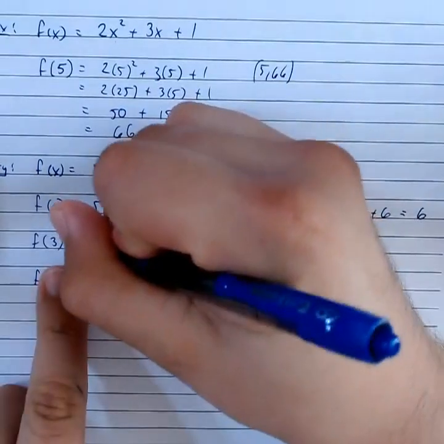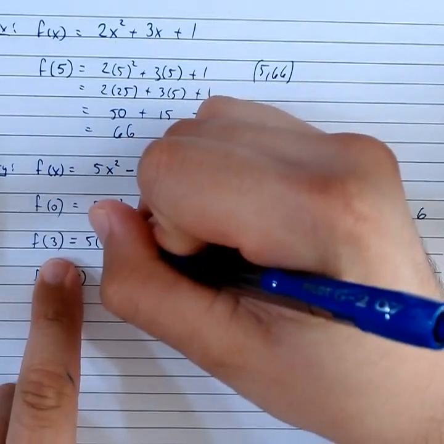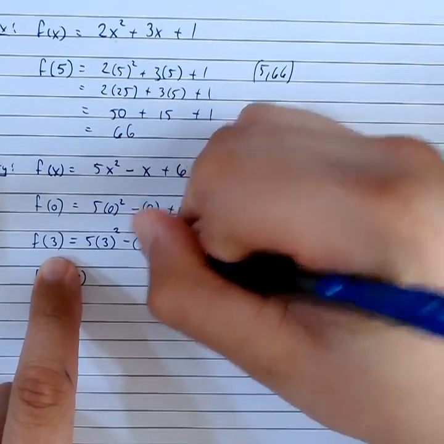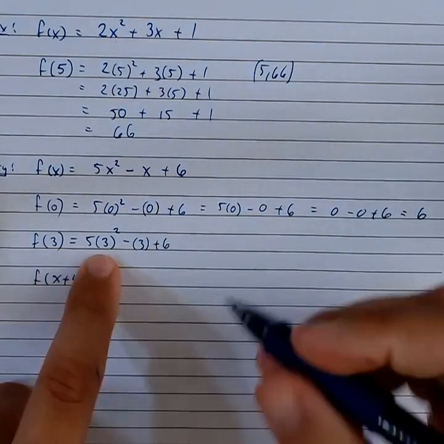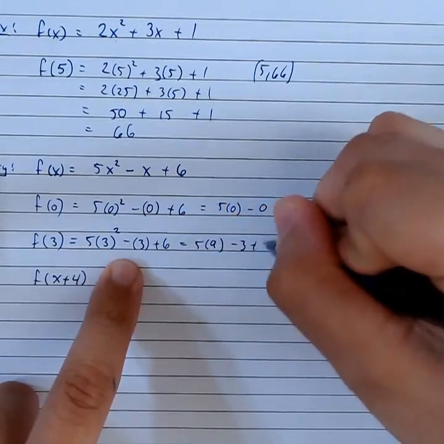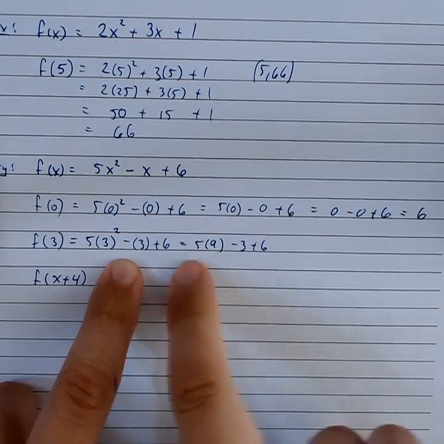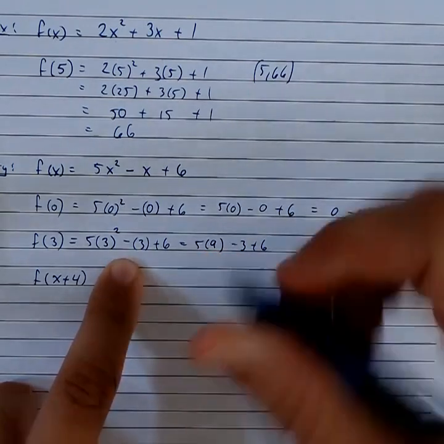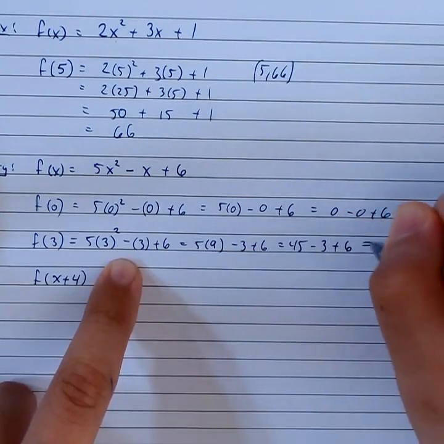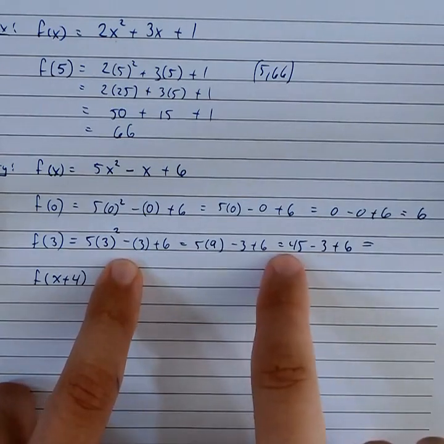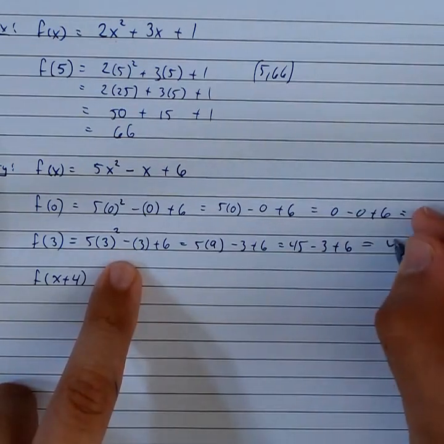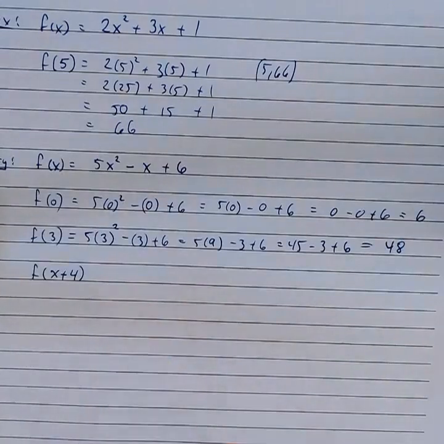F of 3 means the same thing. We're going to go ahead and plug in the number 3. So 5 times 3 squared minus 3 plus 6. Following the order of operations, 3 squared is the number 9. So it's going to be 5 times 9 minus 3 plus 6. Multiplication comes before any addition or subtraction. So 9 times 5 is 45 minus 3 plus 6. And now we can just combine those numbers. 45 minus 3 is 42. But then if you add 6, that's going to give you 48. And there we go. So f of 3 is 48.